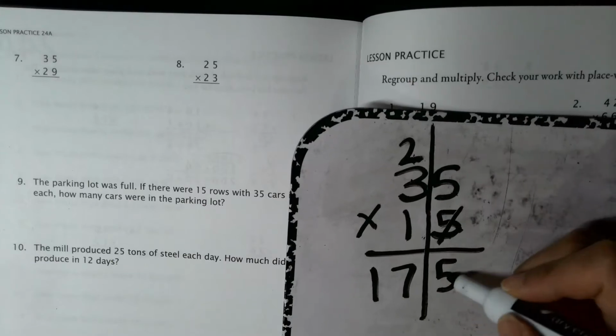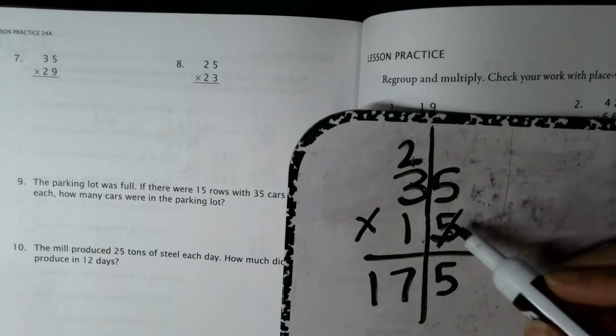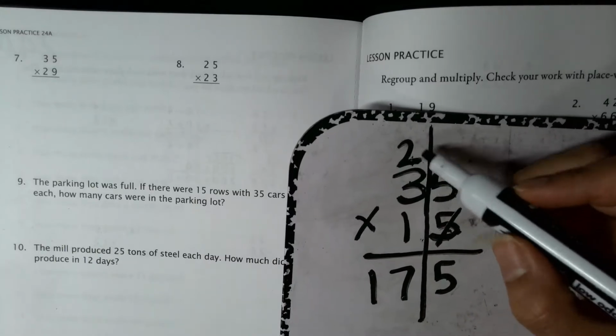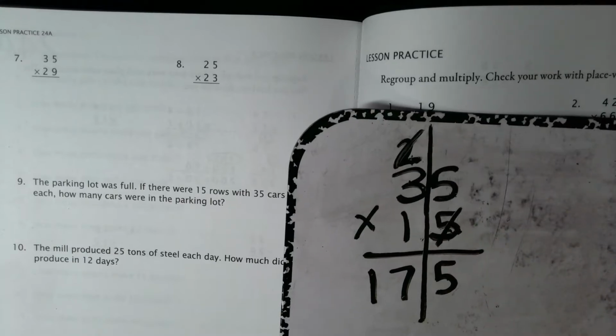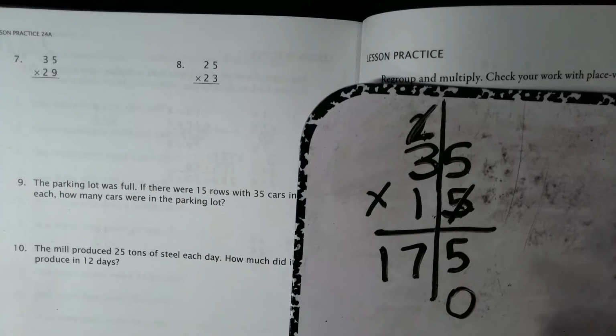That gave us the 25. We did 5 times 3. That gave us the 15 plus the 2 gave us the 17. So we already multiplied it by those 2 and we added that 2 as well. Okay? So then now we put in our 0. Our 0, what does it do?